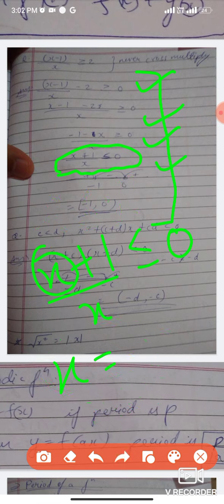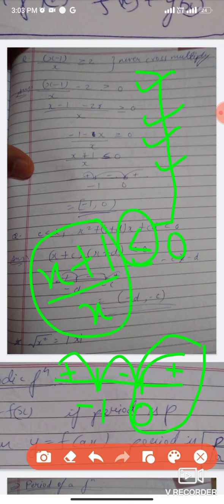On the number line there will be two values that we get, -1 and 0. Again this loop here: positive, negative, positive. The values we take, always remember, when we take the positive values, it is whenever the question gives the greater than sign.